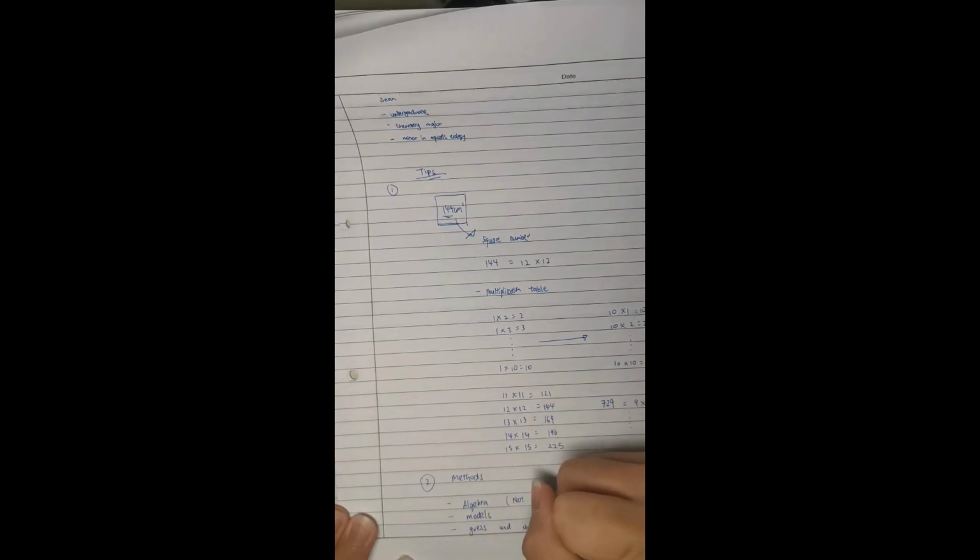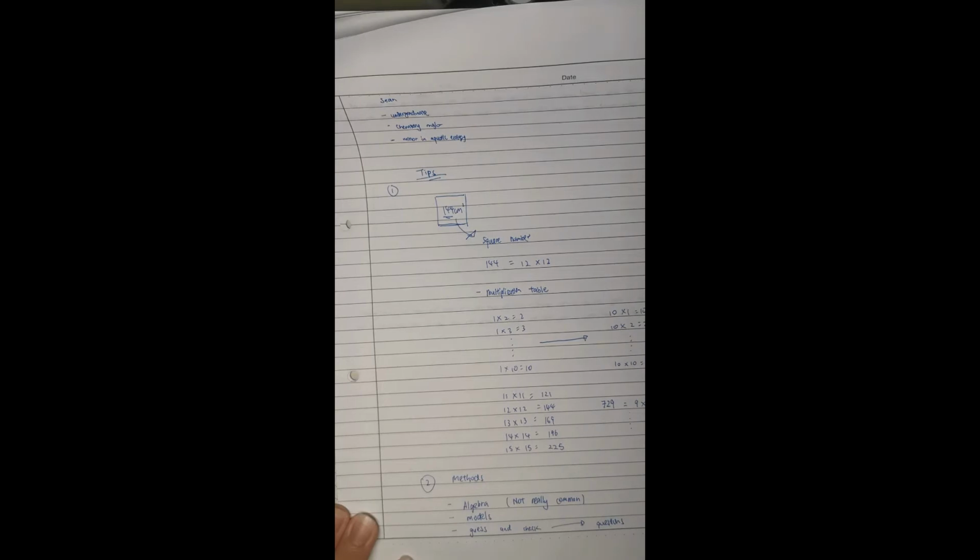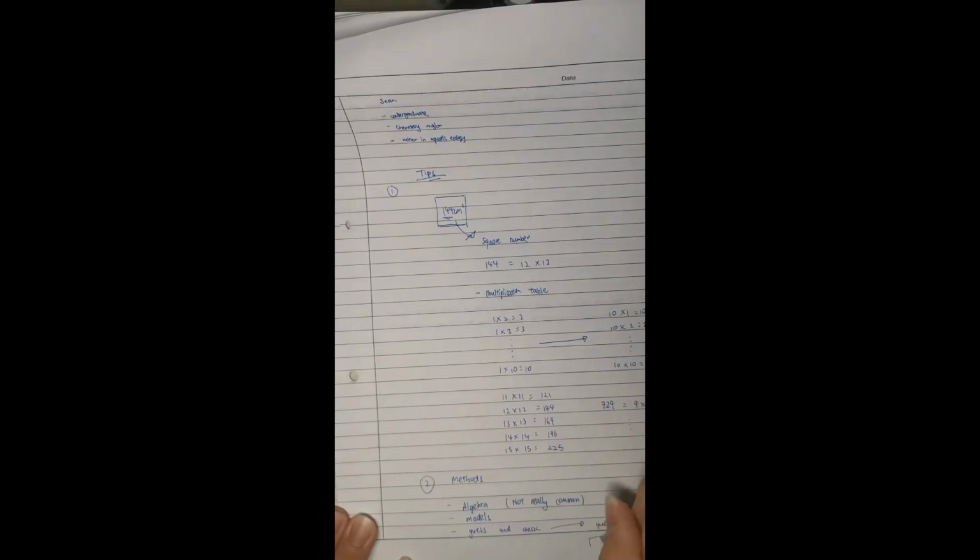This guess and check method is normally for questions like: there's a farm with cows, chickens, and ducks. They tell you the total number of legs, and so forth, and ask you to guess how many chickens there are.